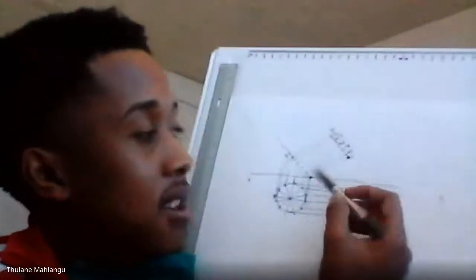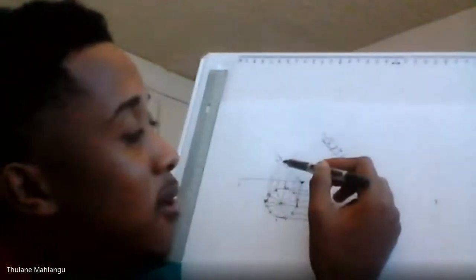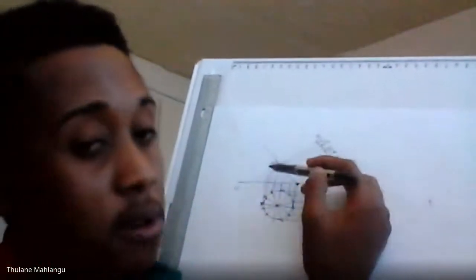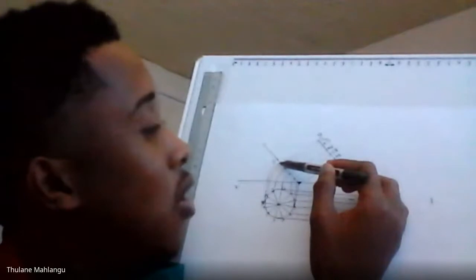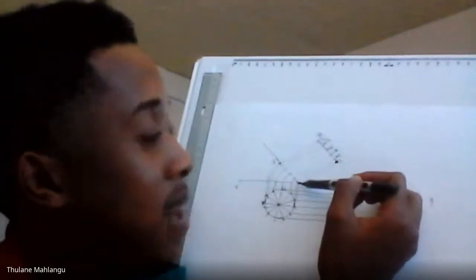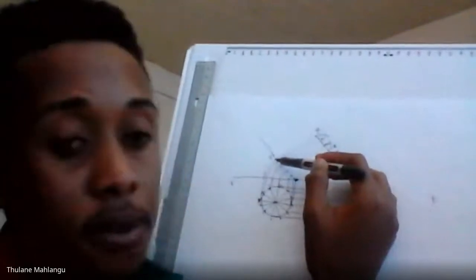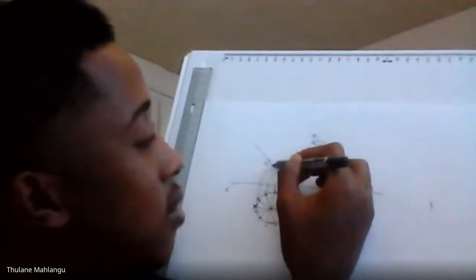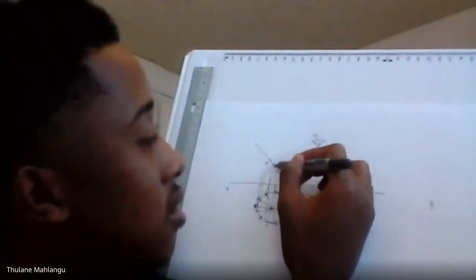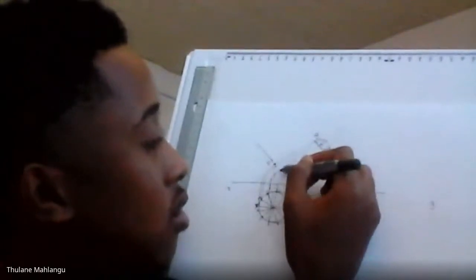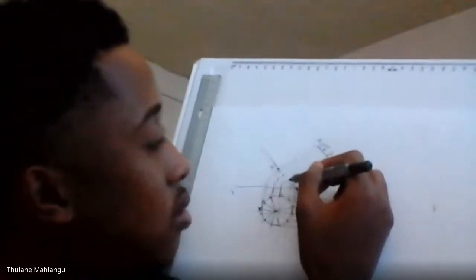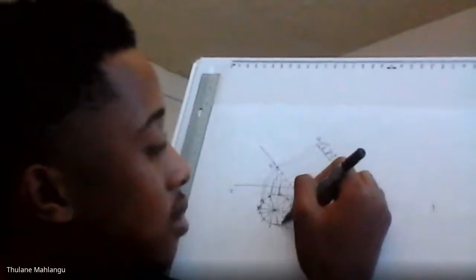So from here, you'll have to scribe or construct or project all those points in the bottom part to the top view. So you scribe all those points down to project your top view.